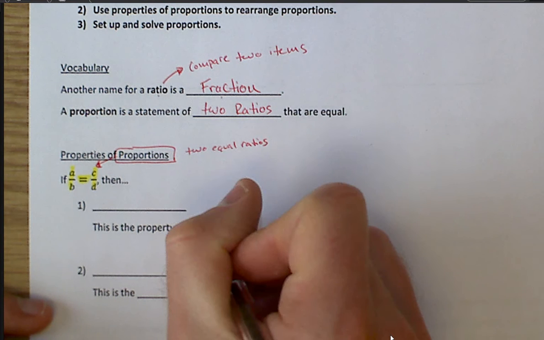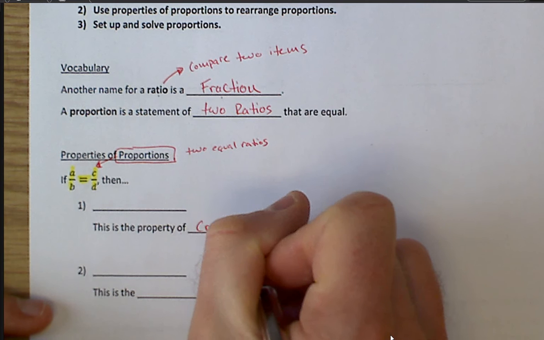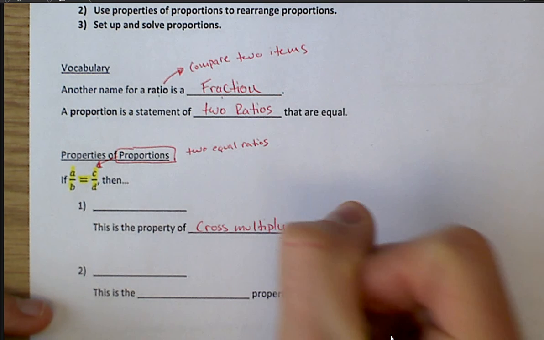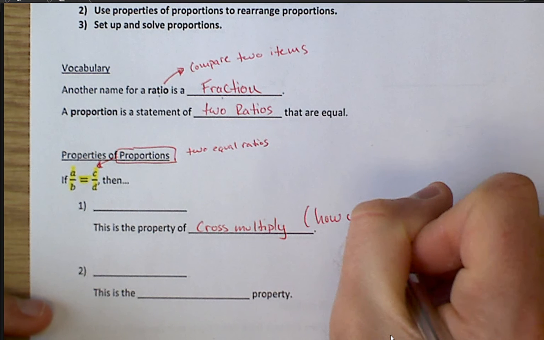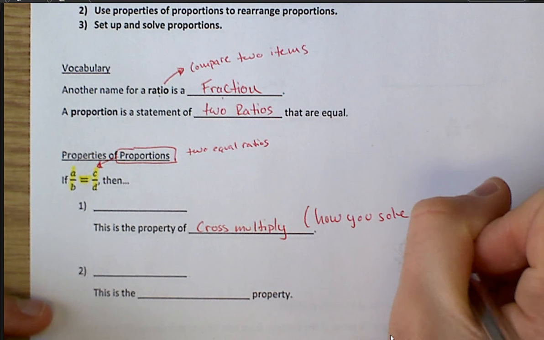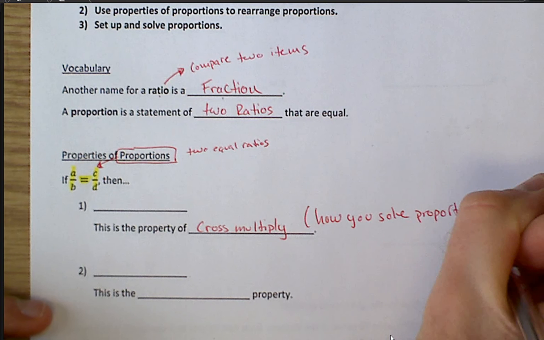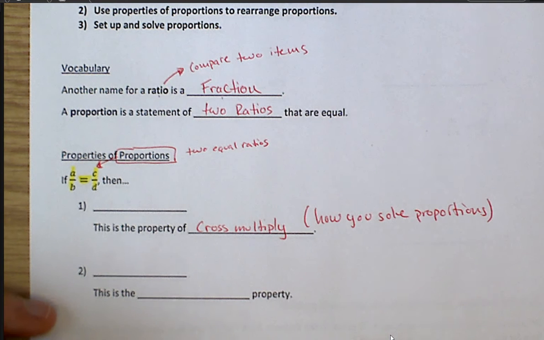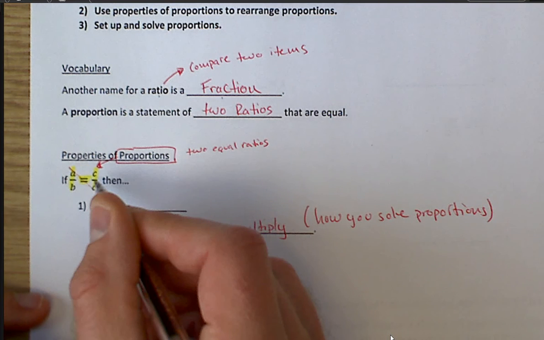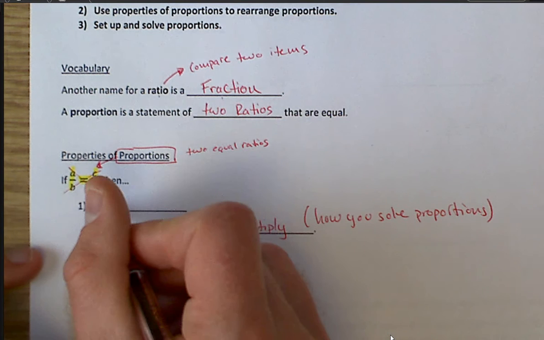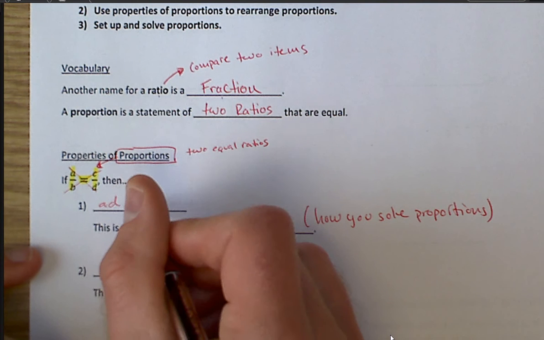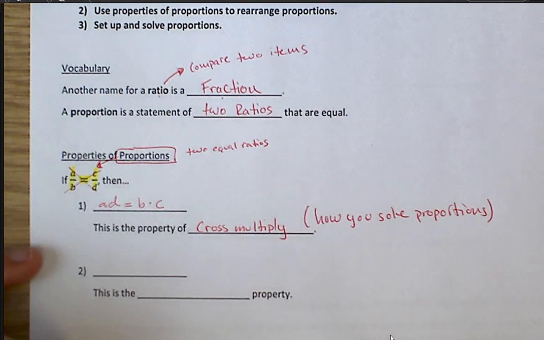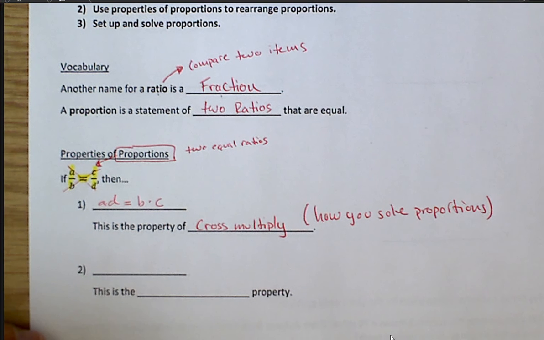Cross multiplying is how you solve proportions. That's the method. Most of you have probably heard of cross multiplying before. If you cross multiply, it kind of makes an X or a cross. So A times D equals B times C. And that's using cross multiplication to solve proportions.